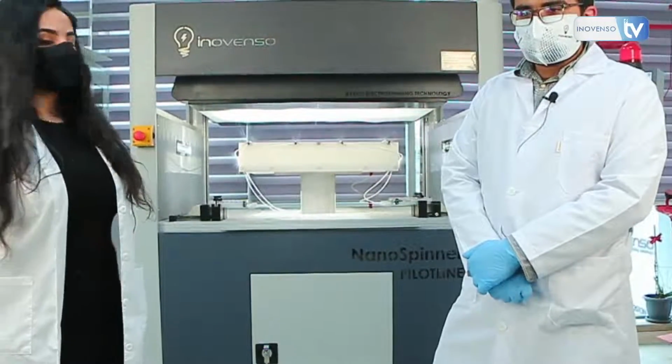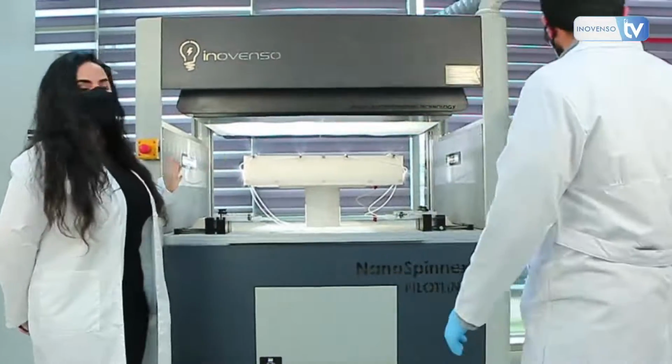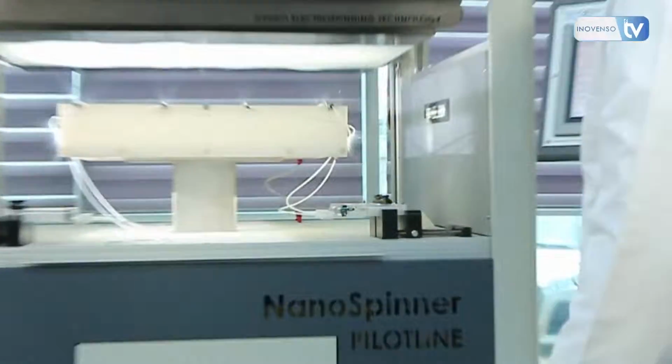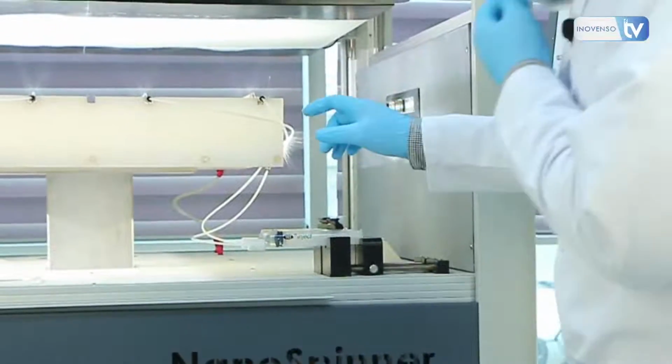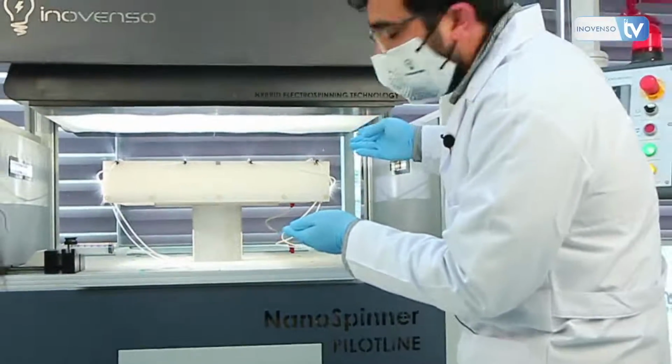As you can see here inside, we have LED lights so you can see and understand our machine better. Also, I should mention these solvents are evaporating as the process is happening.